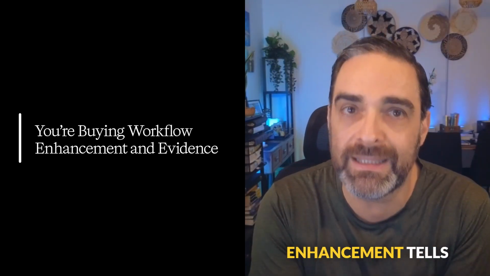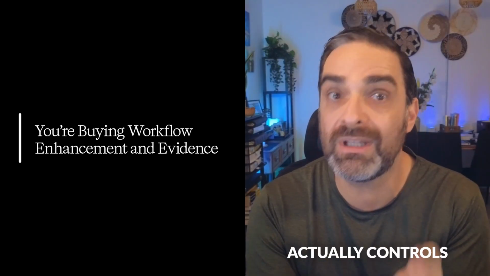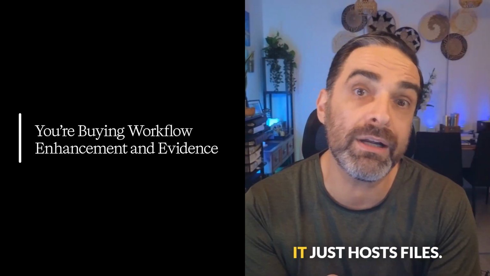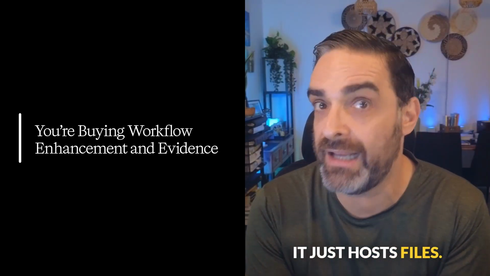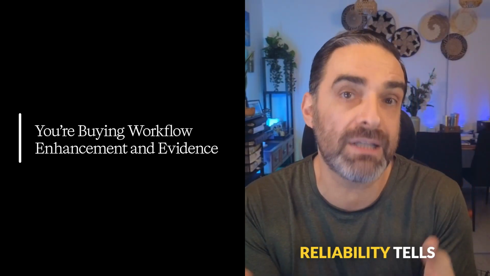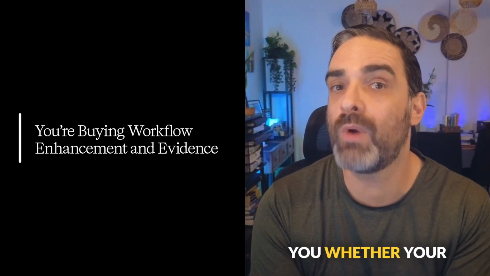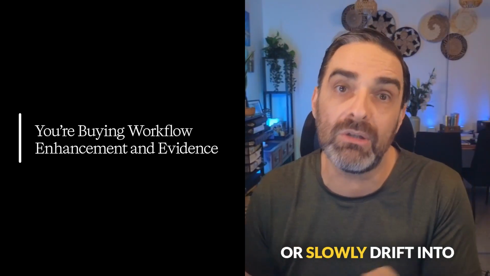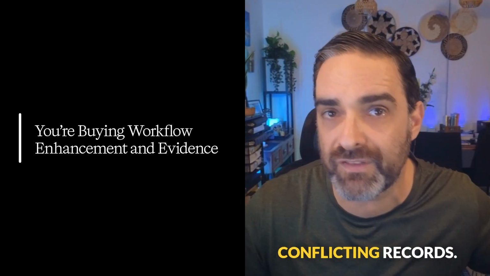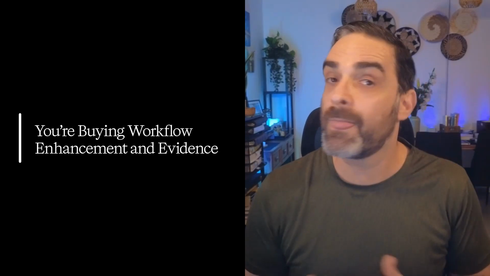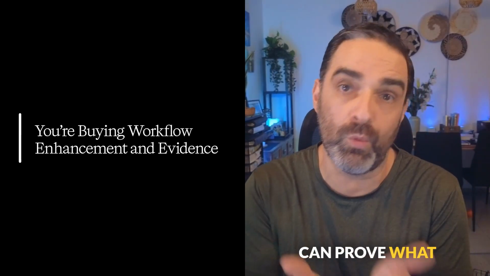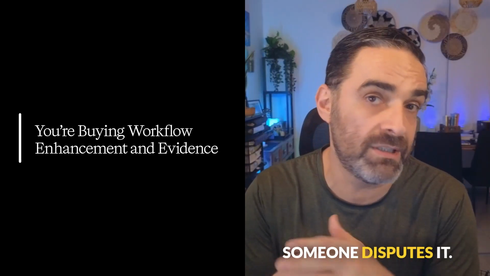Workflow enforcement tells you whether the tool actually controls what happens or it just hosts files. Integration reliability tells you whether your systems stay in sync or slowly drift into conflicting records. Audit evidence tells you whether you can prove what happened when someone disputes it.